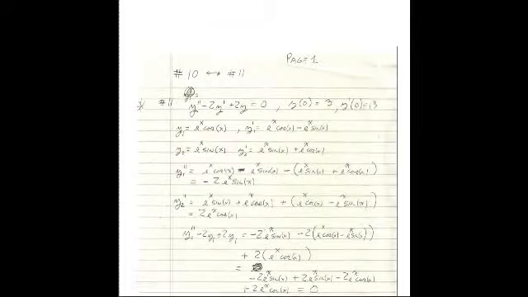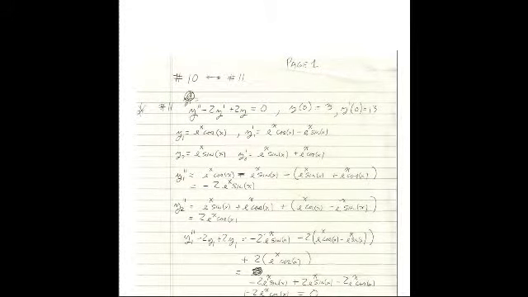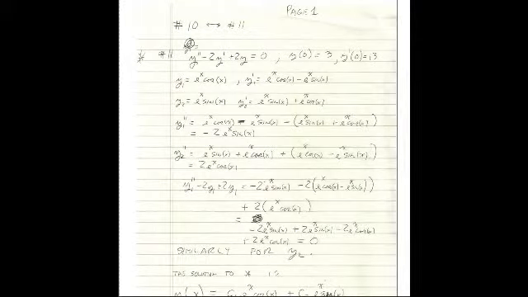I'm going to try a different technique here. I have actually worked out the problem, and as I'm talking, I'll try to bring attention to some of the things I'm talking about. So we're looking at this number 11.